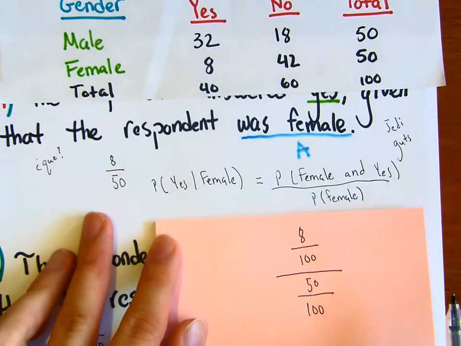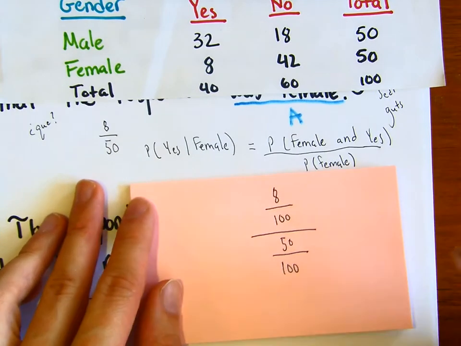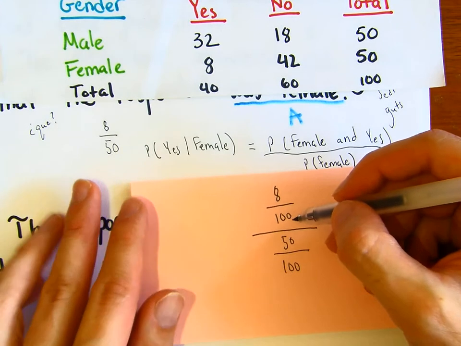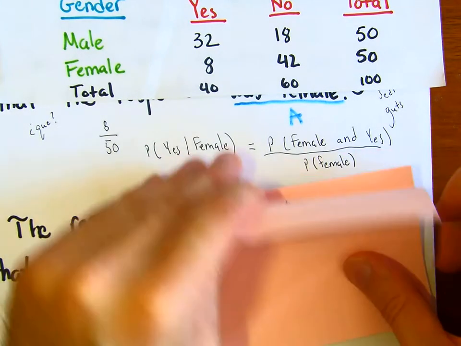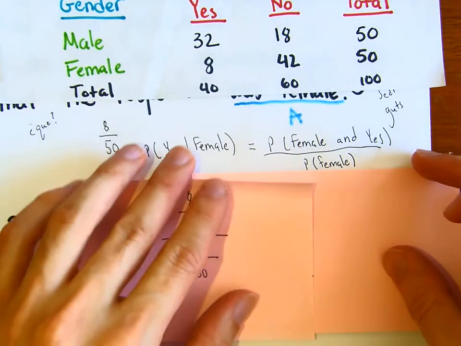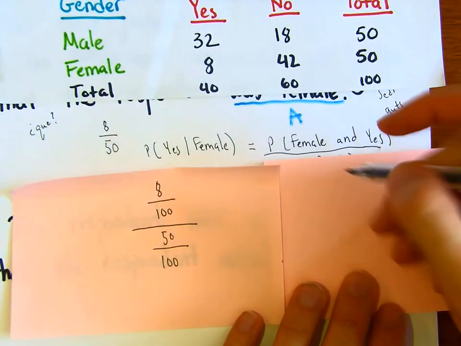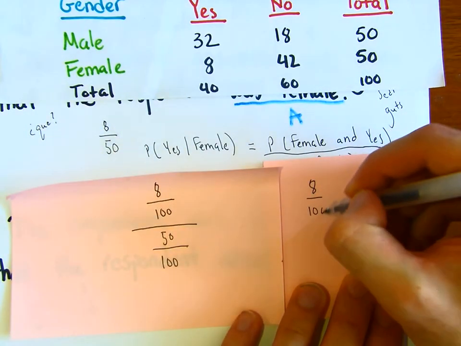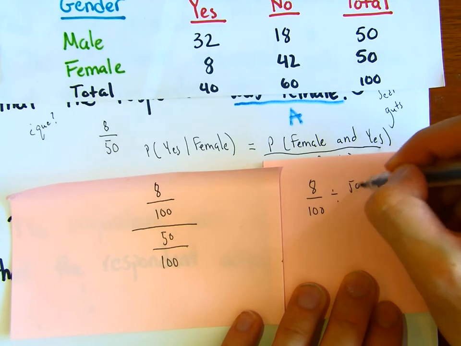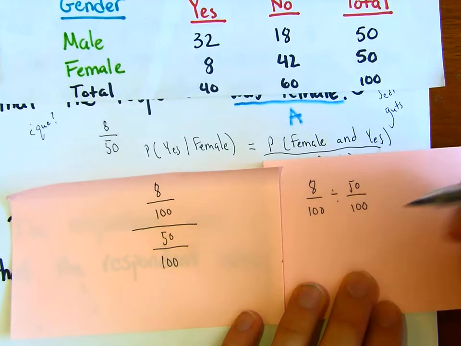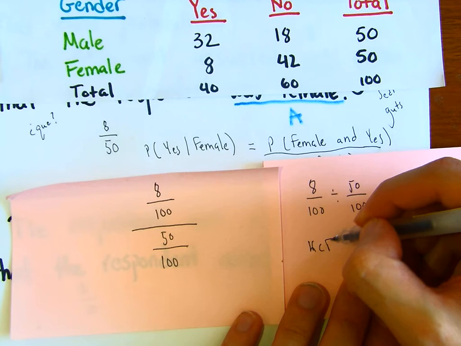So now here, how can we actually finish up the math for this? If I have 8 over 100 divided by 50 over 100, how do we actually figure this out? Let's actually divide this fraction, right? What is 8 over 100 divided by 50 over 100? And notice, how do we divide fractions? We need to do keep, change, flip.